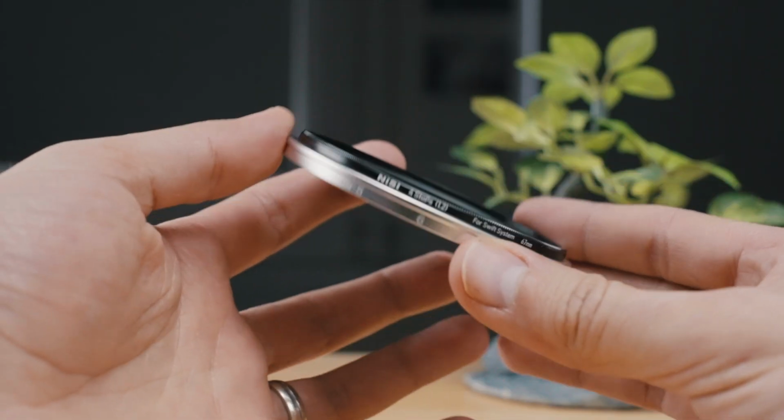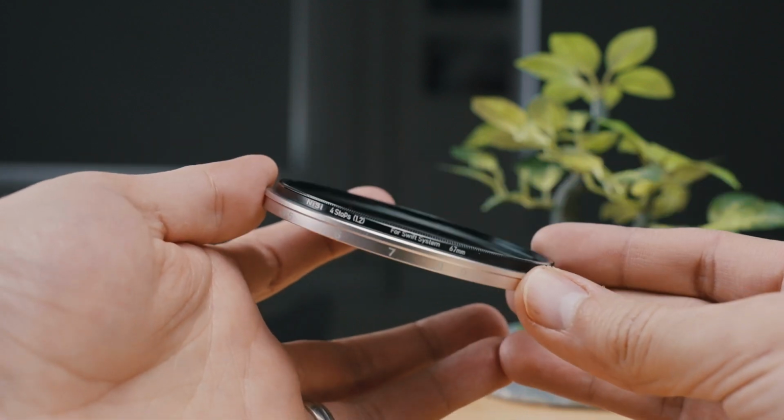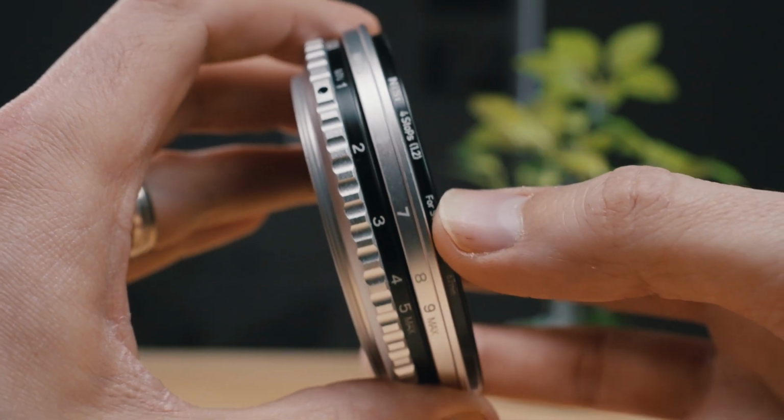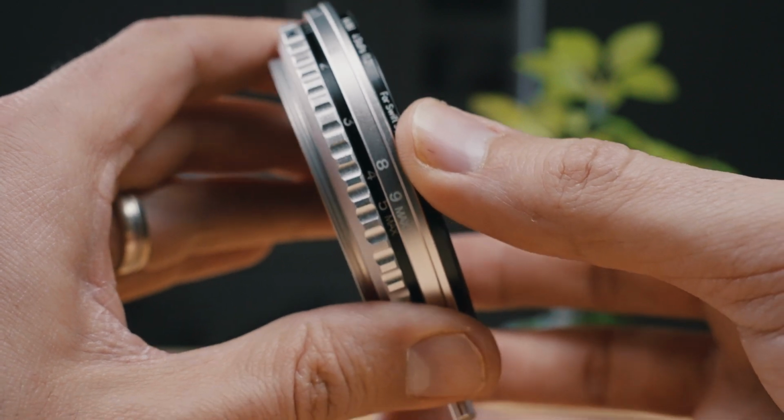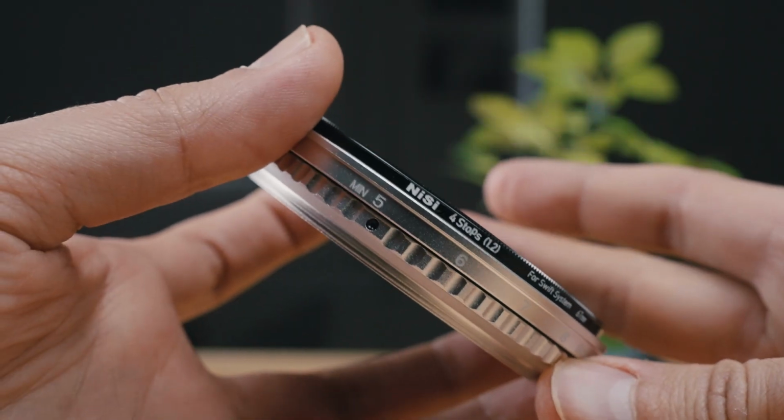Now, what happens if you want to go from 6 to 9 stops? Well, you have to remove this from your lens, take another one, put it on, and so forth. Now, what you can do with the Swift system is you take this guy, this is a 4 stops ND, and you just put it on top of the 1 to 5. And what you can see here is on the numbers, it says minimum 1, it becomes minimum 5. 2 becomes 6, 3 becomes 7, 4 becomes 8, and 5 becomes 9. You just put it on top, and off you go. That's it. And you do the same thing you were doing. You use the little lever, you turn, and it's just going to reduce the light even more.